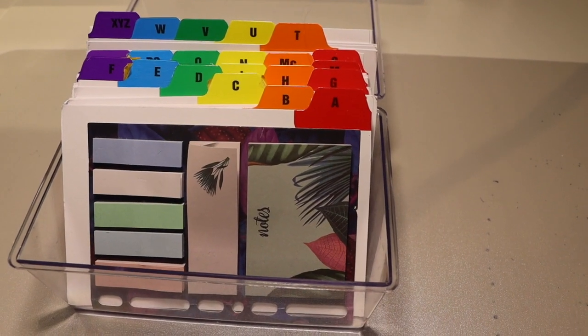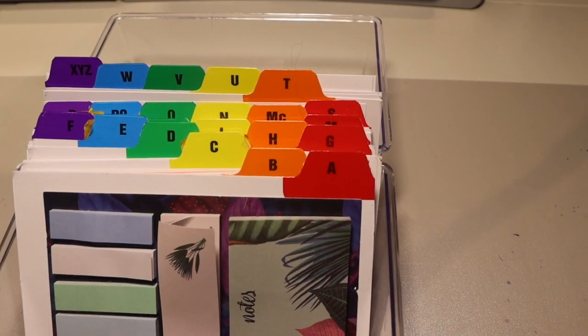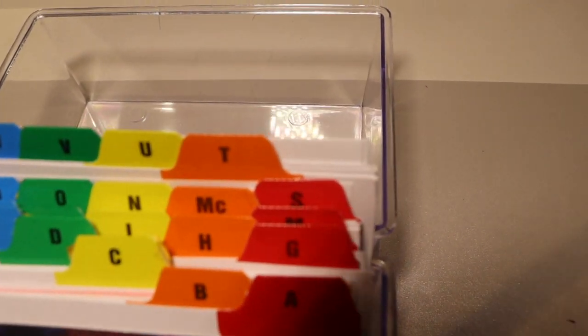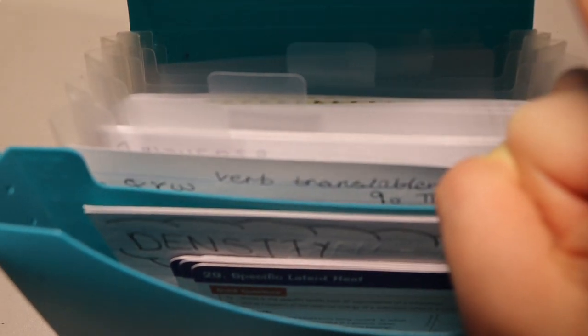In terms of flashcard storage, I like to store my flashcards in this box. It has different dividers for each subject so nothing gets mixed up. If I need to take some flashcards to school, I have a really useful flashcard holder/divider. Both of these storage items are from WH Smith.